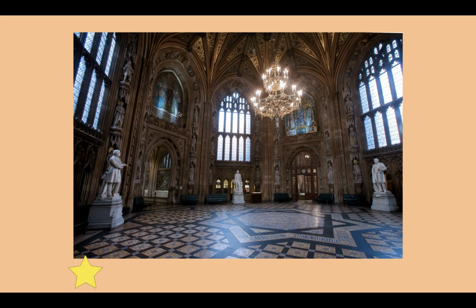There's one for Wales, and that has St. David over it. And then the one for Ireland has St. Patrick above it. So each country has its mosaic with the flag and its patron saint and some iconography that represents that particular piece of the British Empire.